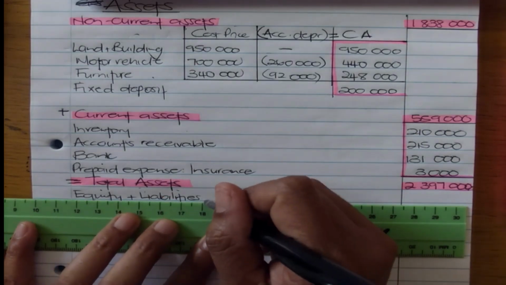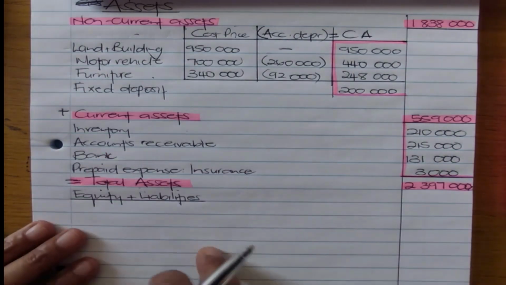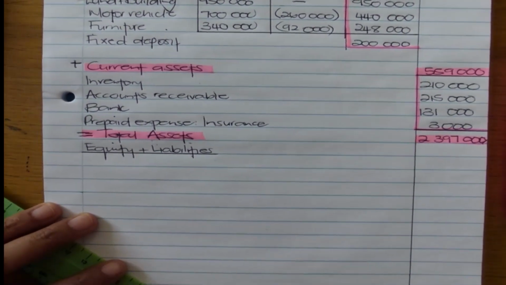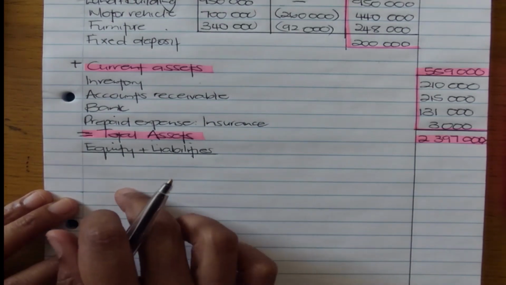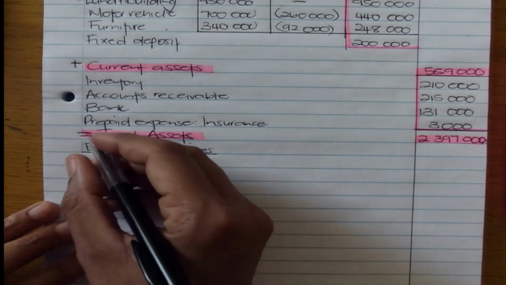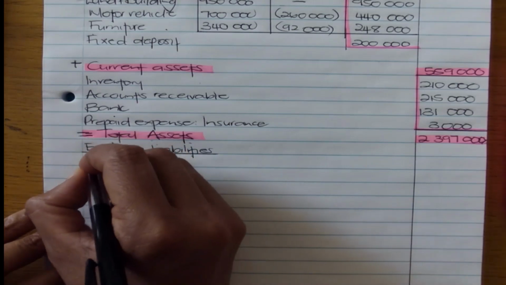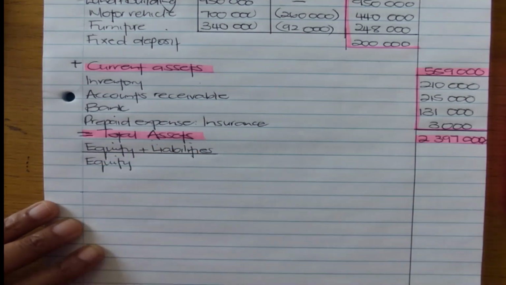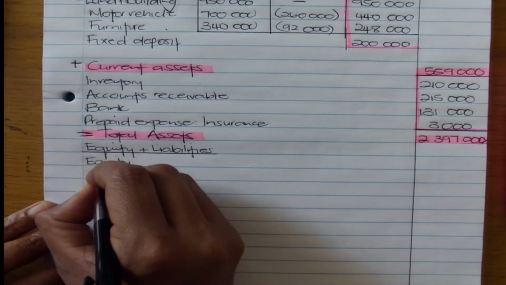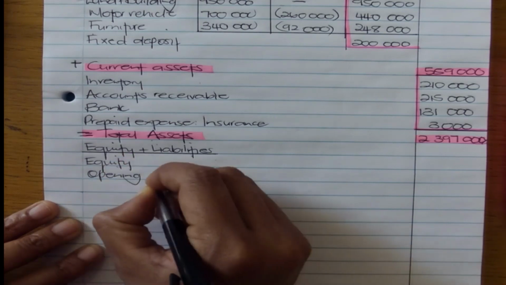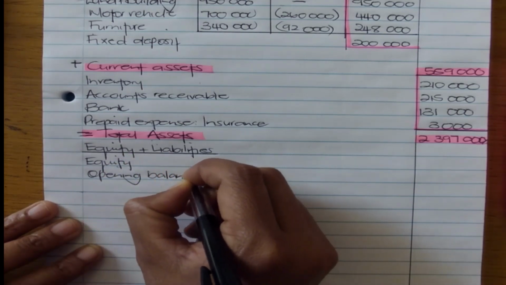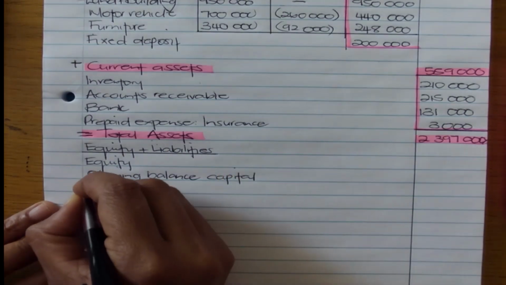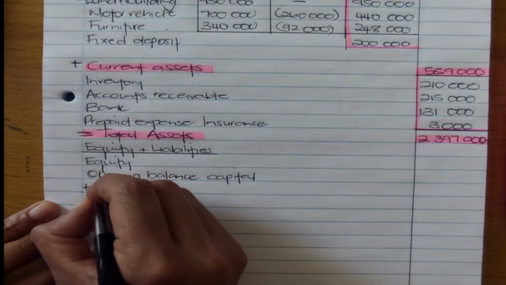Now we're not going to do an equity statement on its own. We're incorporating it here. So meaning we're going to take the formula that was supposed to go into the equity statement and we're going to apply it here, right? So we're going to say equity. How do we calculate equity? We say opening balance capital plus, we know we made a profit.